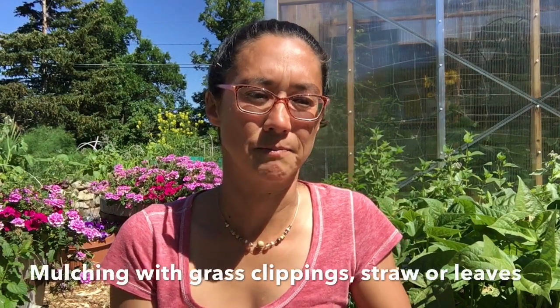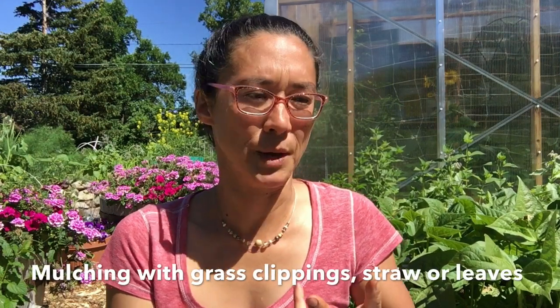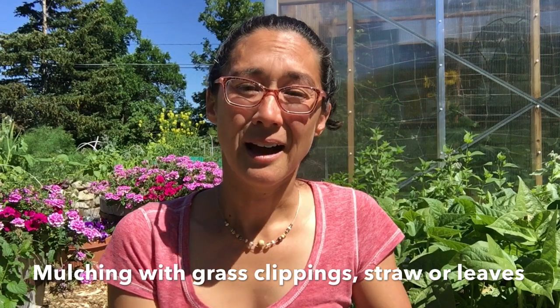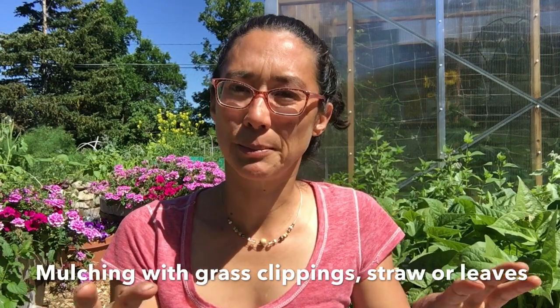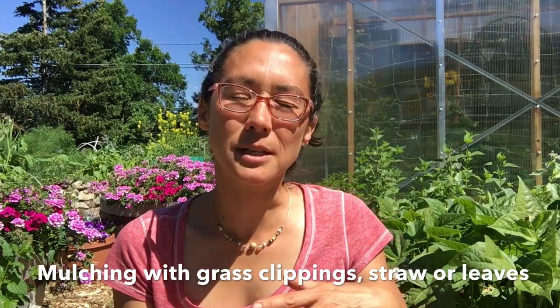And in addition to that, mulching in your garden beds. So whether that be with grass clippings or straw or leaves, you want to mulch the plants between the beds. And this accomplishes a couple things. It keeps in the soil moisture, and then of course it suppresses weed growth as well.